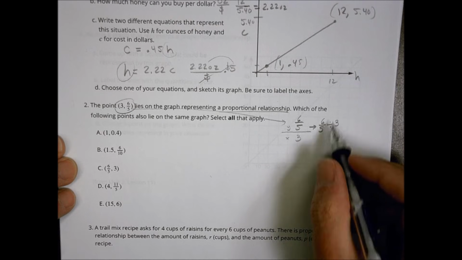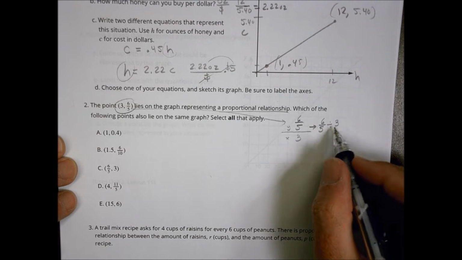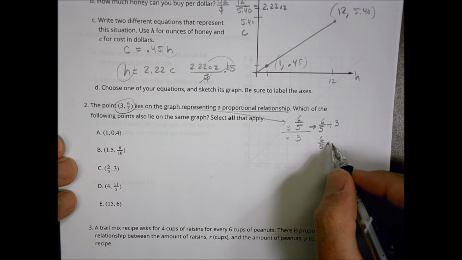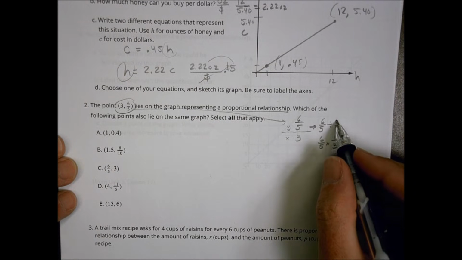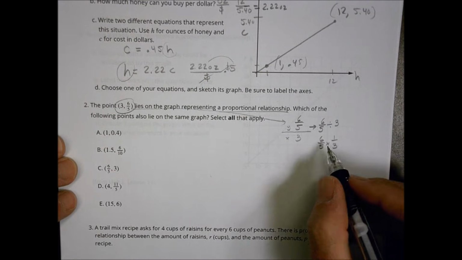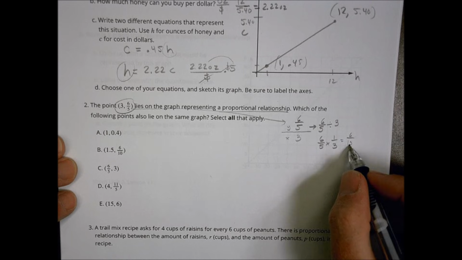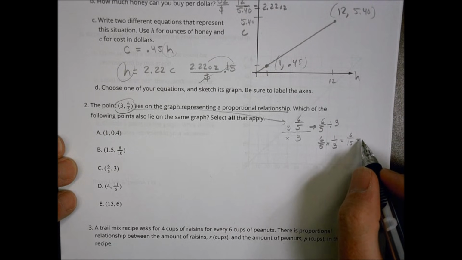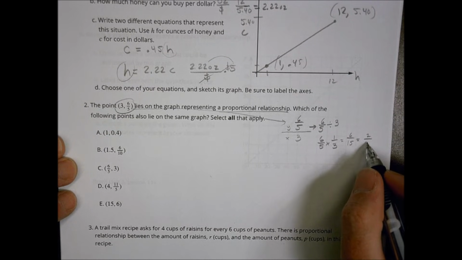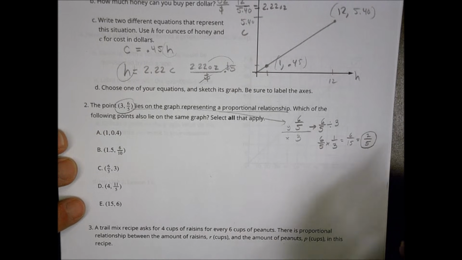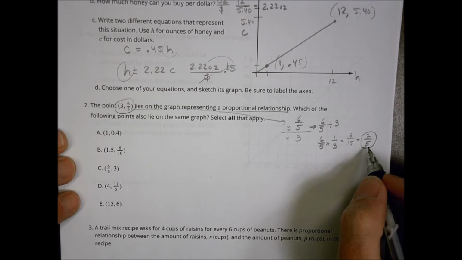Now a lot of you look at that and go, well, let's do our little, maybe 5th grade little trick here. So we do 6/5 times the reciprocal of 3, which is 1 over 3. So dividing by 3 is the same as multiplying by 1/3. And now when I multiply 6 times 1 is 6, and 5 times 3 is 15. You have 6 over 15, which reduces down to 2/5.